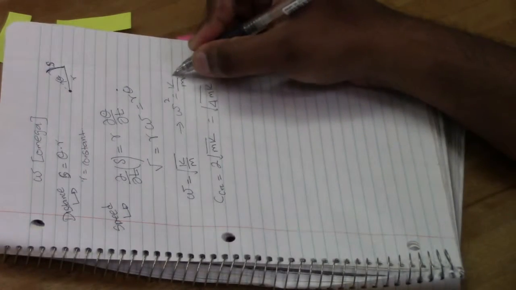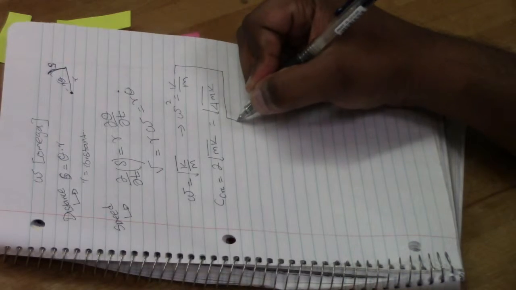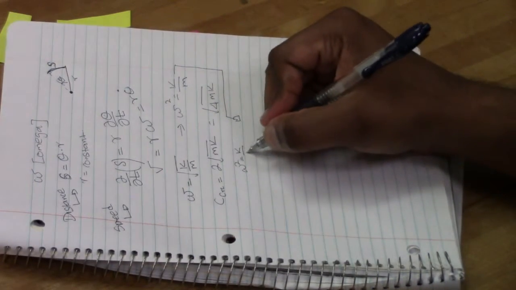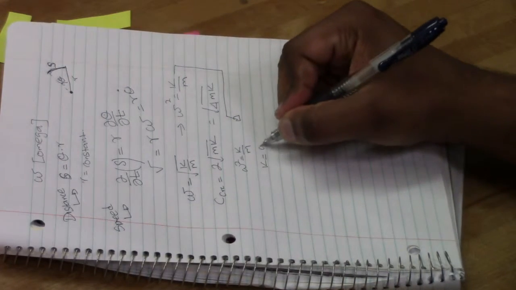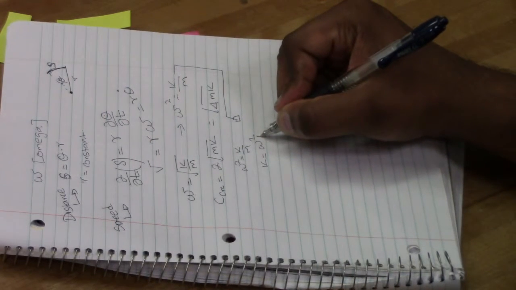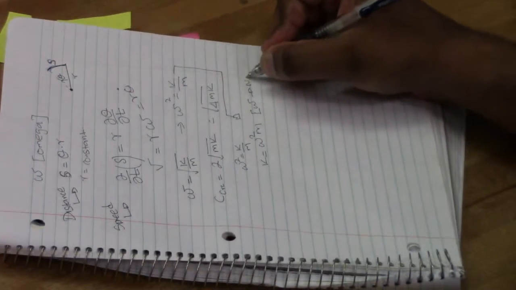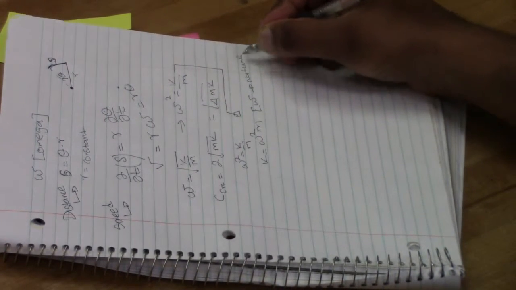Omega squared is equal to k over m, so k is equal to omega squared times m, and this omega is the natural frequency.